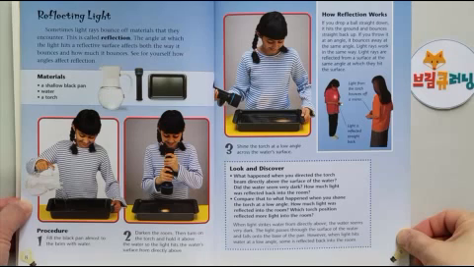Materials: a shallow black pan, water, a torch. Procedure. 1. Fill the black pan almost to the brim with water. 2. Darken the room.